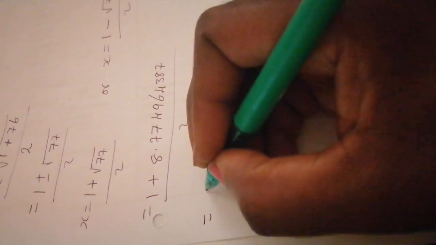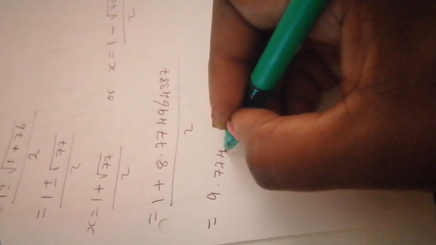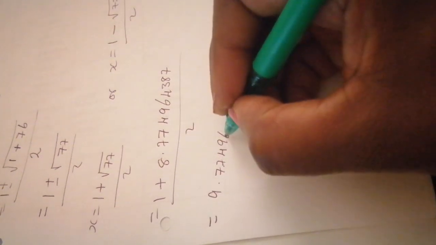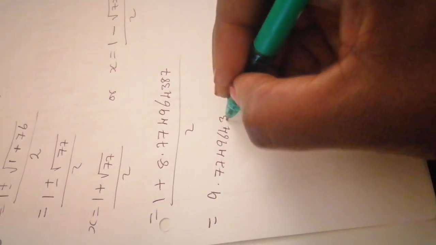Okay, so this time we're adding. Simply add 1 to the square root of 77 and we'll get 9.774964387, everything divided by 2.